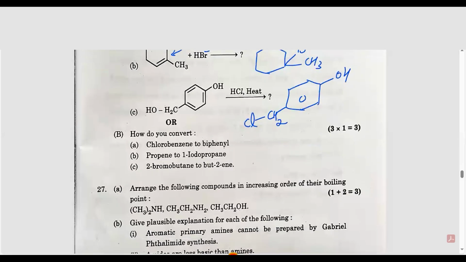Okay, that's it. Next question: how do you convert chlorobenzene to biphenyl? Very simple and direct reaction. Chlorobenzene to biphenyl is a named reaction, the Fittig reaction. Hope you know the Fittig reaction. Chlorobenzene is treated with sodium in the presence of ether.